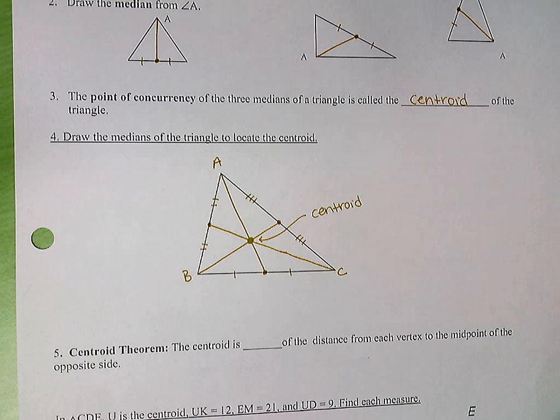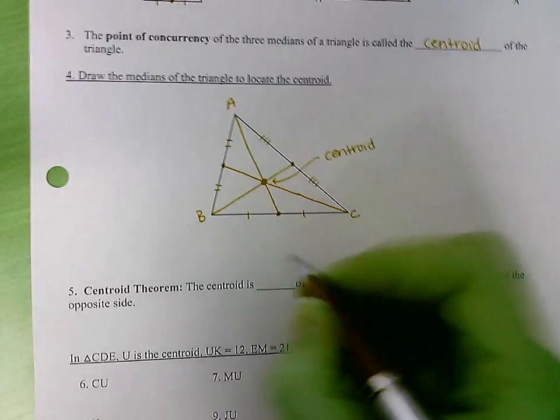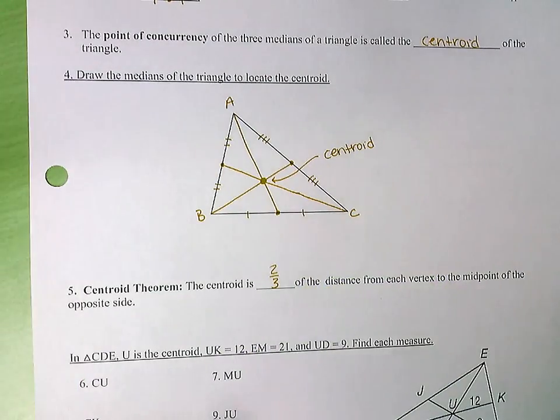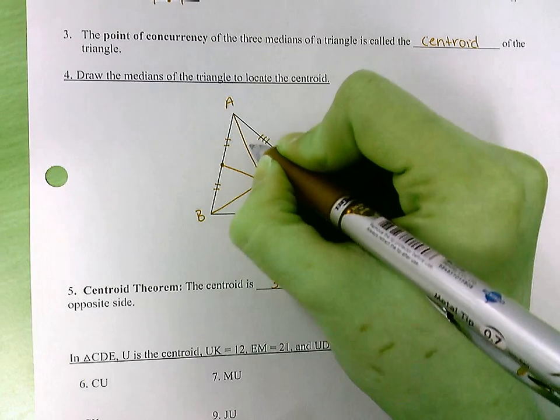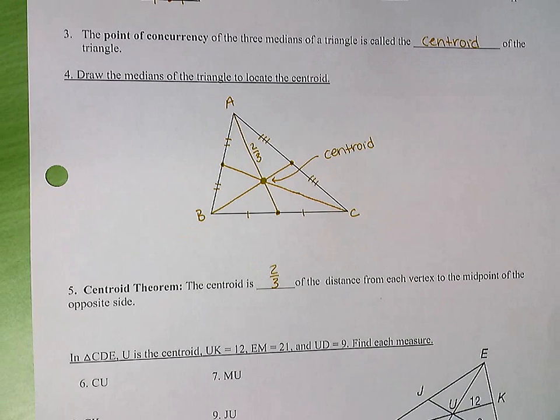Yes. All right, so just like before, we have a centroid theorem. So we have a theorem about our point of concurrency. The centroid is 2/3 of the distance from each vertex to the midpoint of the opposite side. So from your vertex to your centroid is 2/3 the distance of that entire segment.